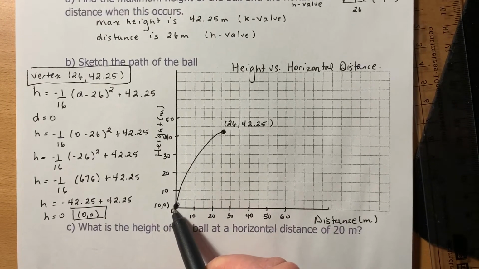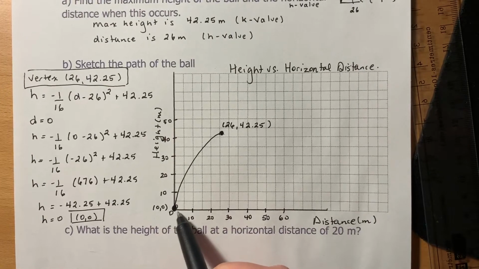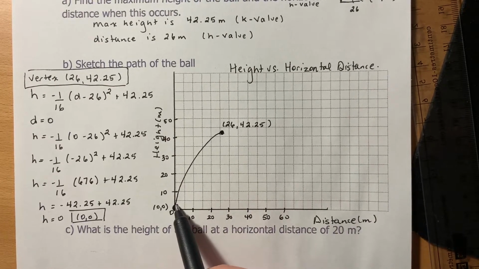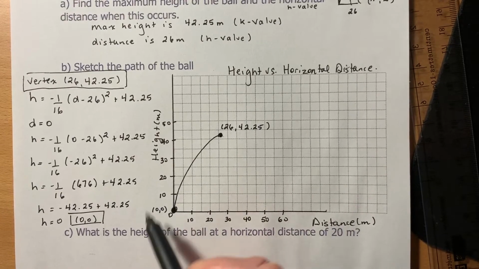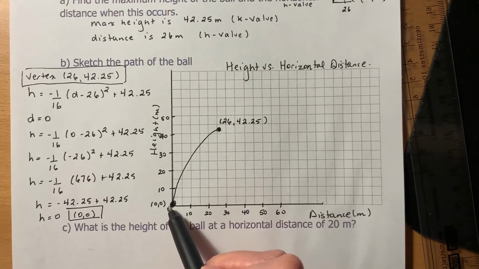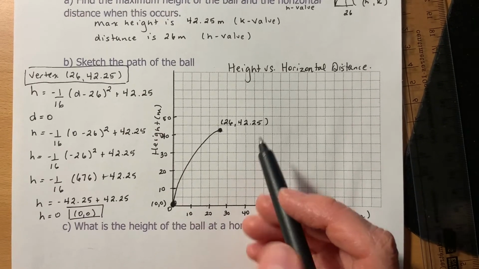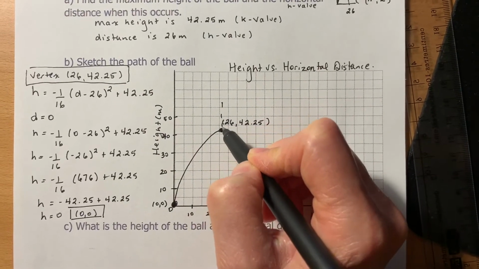Okay. Don't extend this into the negatives, by the way. Don't put arrows here implying that it's going in a negative height. Okay, so if it doesn't make sense, don't do that. It did make sense in knowledge and understanding questions, but on this application, it doesn't. Now, keep in mind that a parabola is symmetrical.